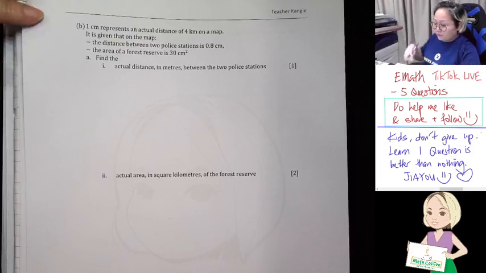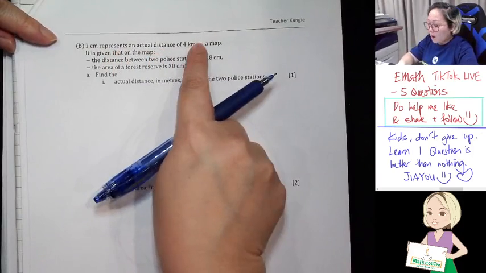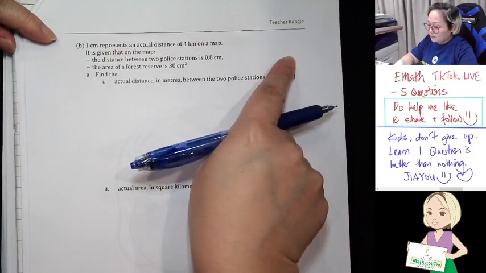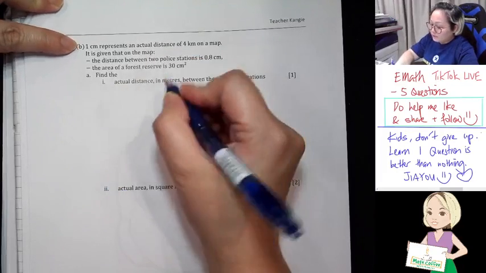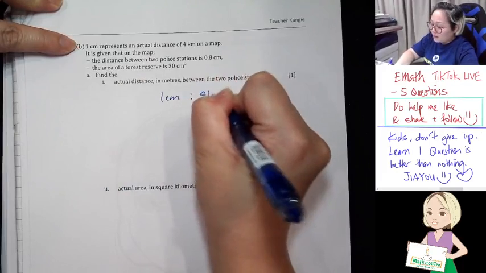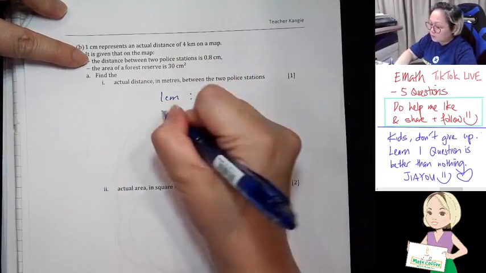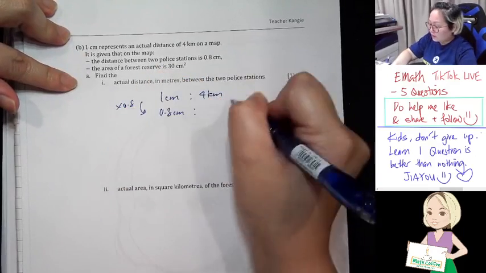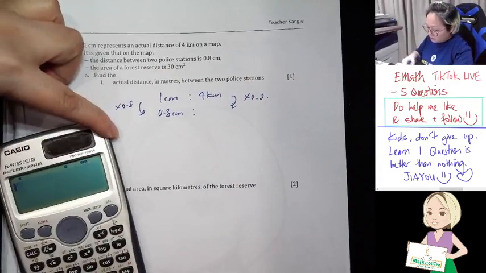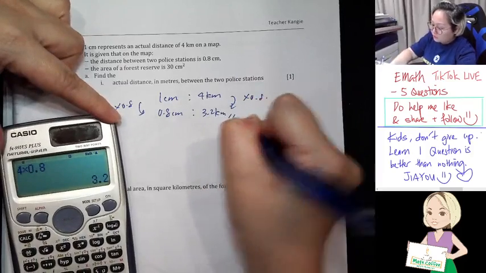Okay, come, let's move on. See here, 1 cm represents an actual distance of 4 km on the map. Find the actual distance in meter between the two police stations. So first, write out 1 cm is to 4 km. The distance between the two police stations is 0.8. This one is very straightforward. So this side, you just multiply by 0.8. So this side also multiply by 0.8. So just take 4 times 0.8. So I will get 3.2 km. This one very straightforward. It's only 1 mark.